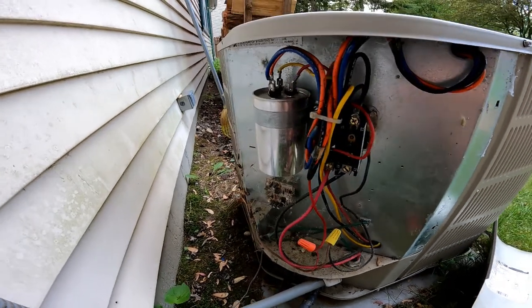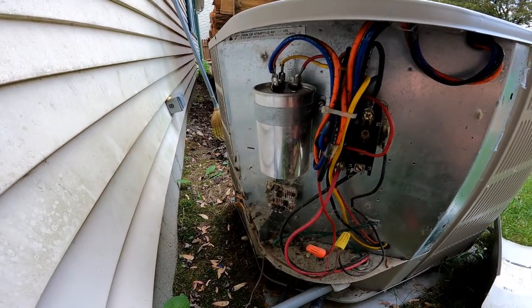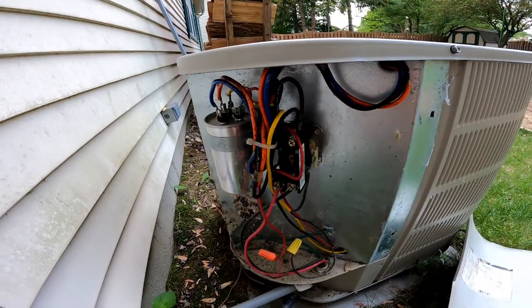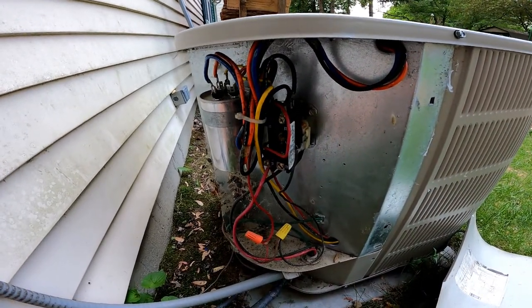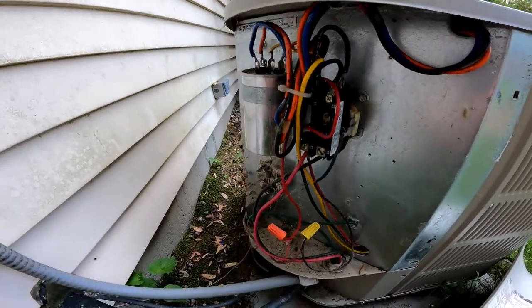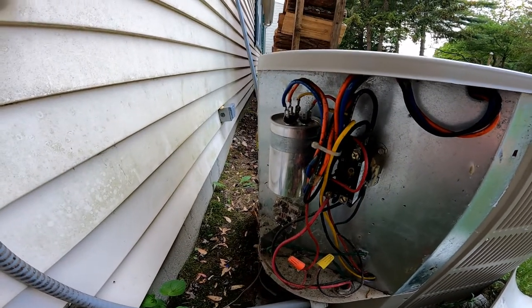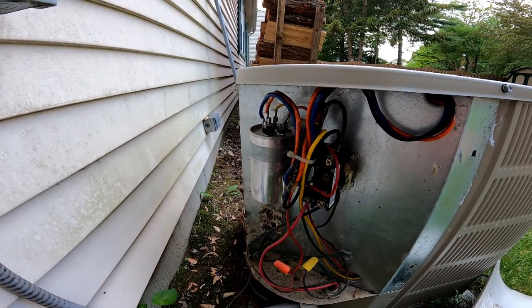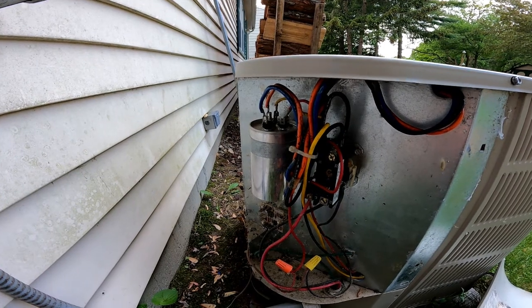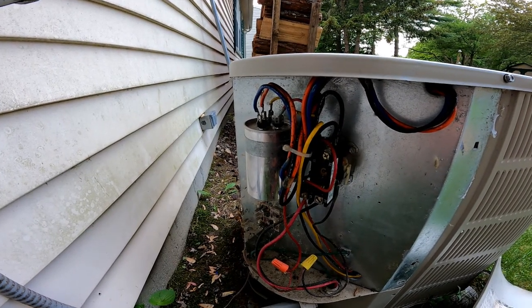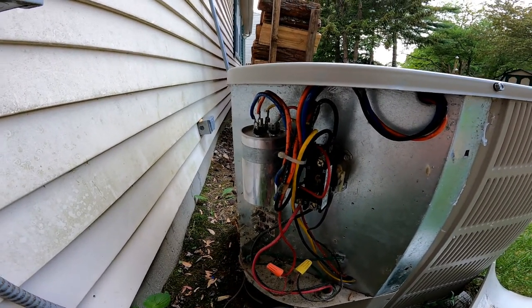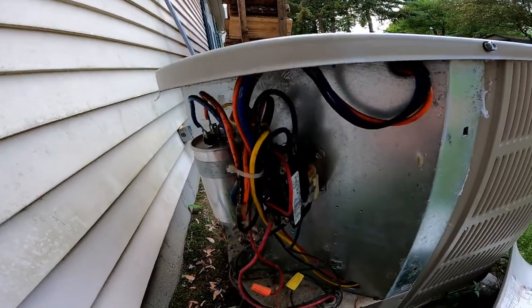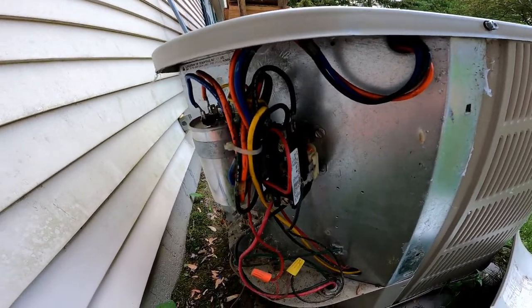And that condenser, I think, or the compressor, one of the two, is what's responsible for moving that Freon around. Because that Freon's not moving, that will be a pretty common reason for these air conditioners not to work. At least it's something you should be checking.